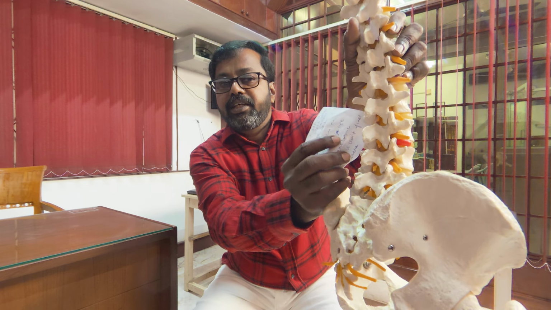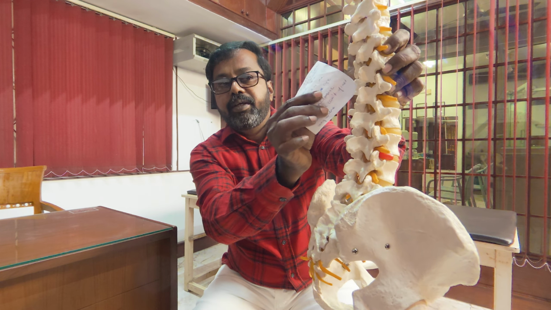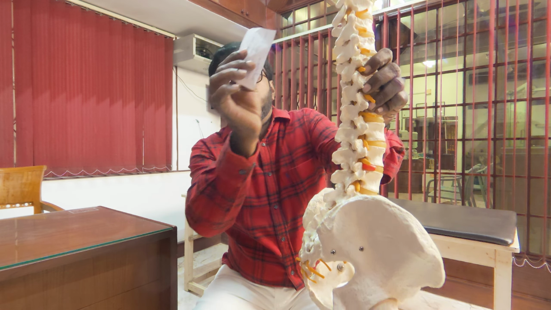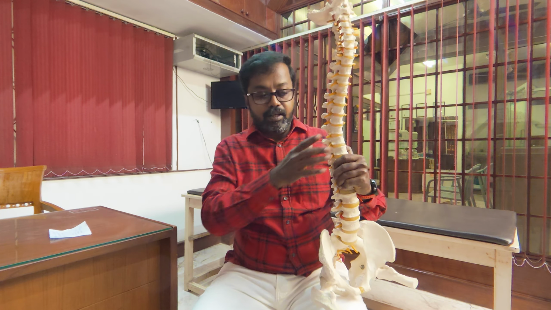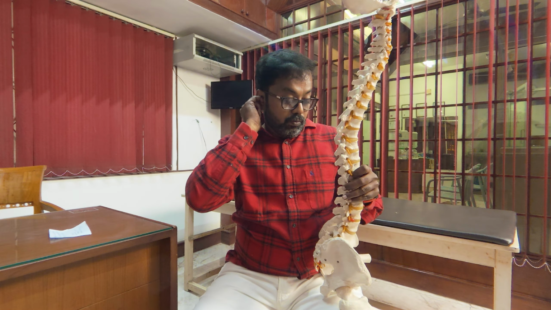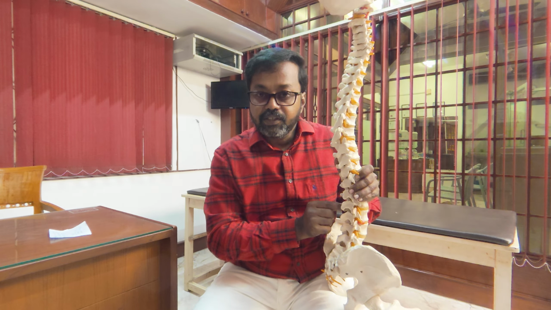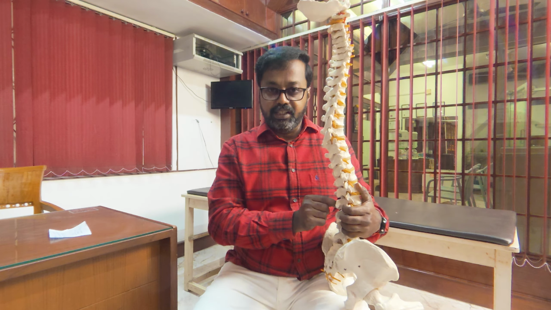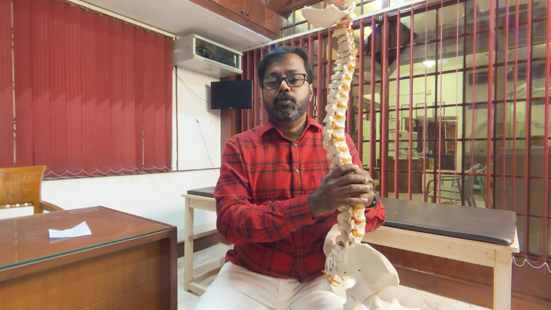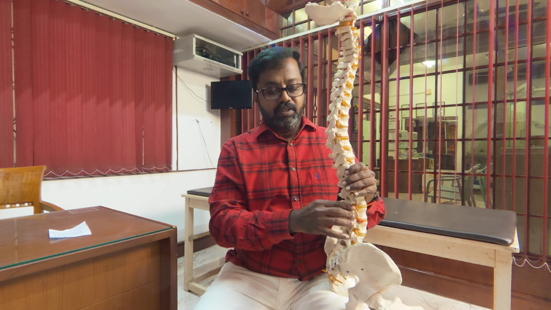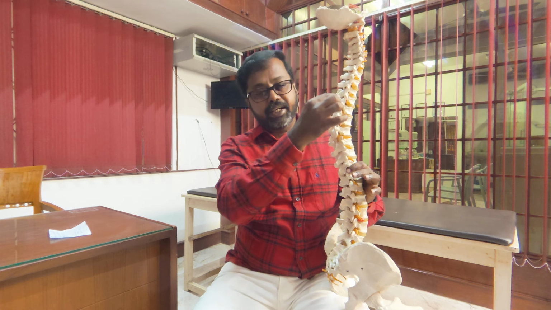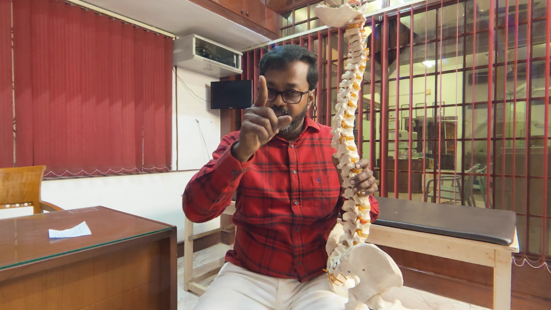Hope you are all seeing this. Like this, there are many facets here and there. So those are the joints. They help in moving. When these facet joints get degenerated in every segment, like the knee or any other joint, that degeneration is called spondylosis. It is treatable, it is correctable, and it is preventable.